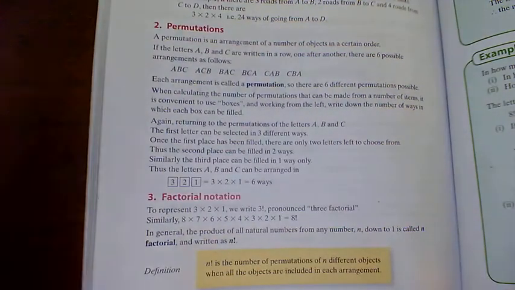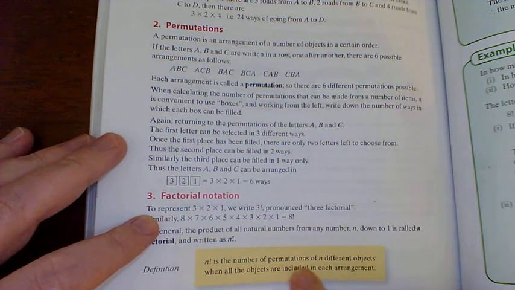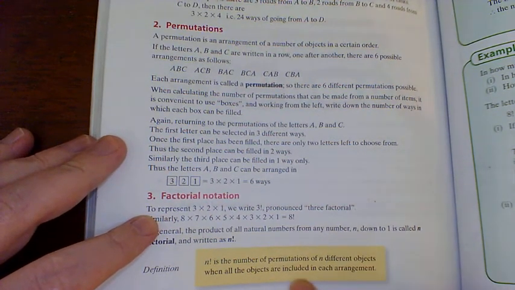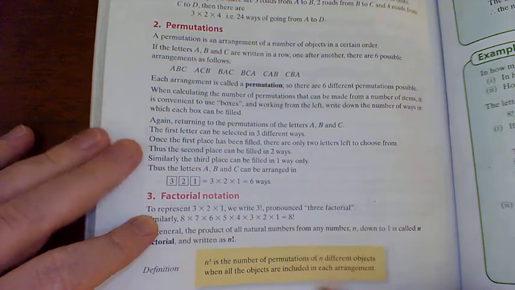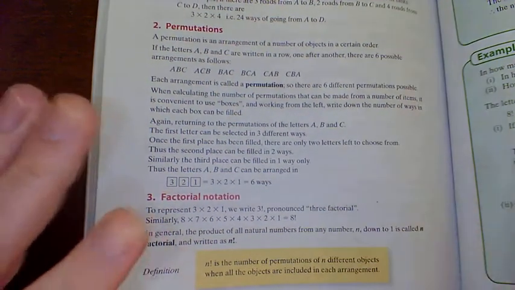Right, so I want to make sure that you know factorial notation. n factorial is the number of permutations of n different objects when all objects are included in each arrangement. Okay, when all are included. So I'll include this in our examples, so don't worry if you don't fully understand it yet. We're going to go through examples 2, 3 and 4, and then on Tuesday I'll go through 5 and 6.